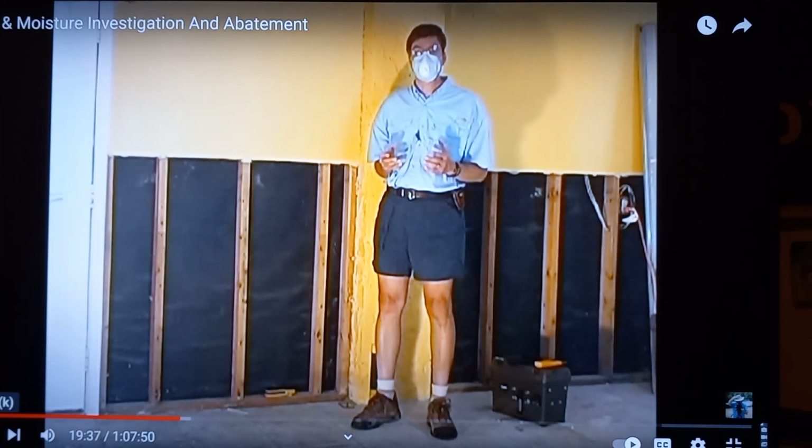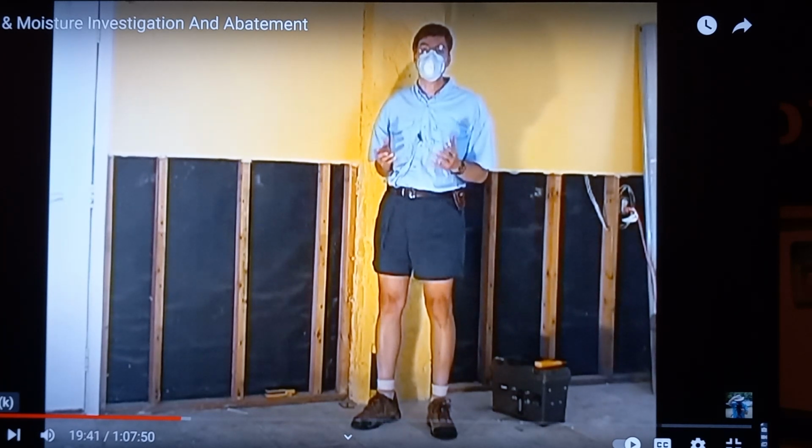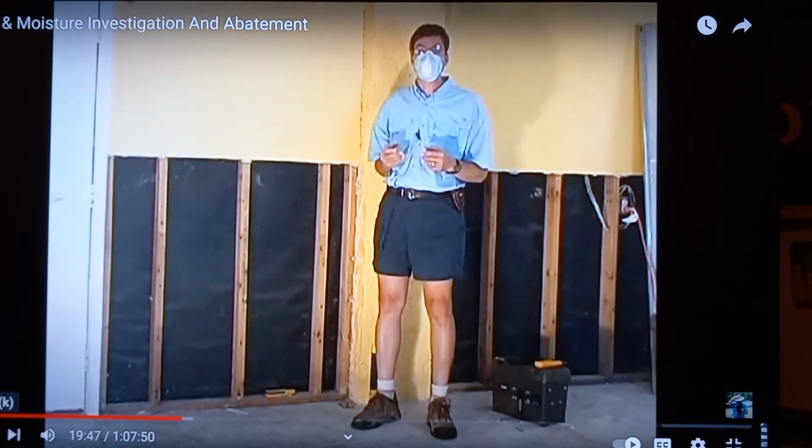The second benefit of air conditioning is as a dehumidifier, and that's very important because we need to keep the moisture in the air below 60% relative humidity. Mold is capable of growing at anything above 70% relative humidity.